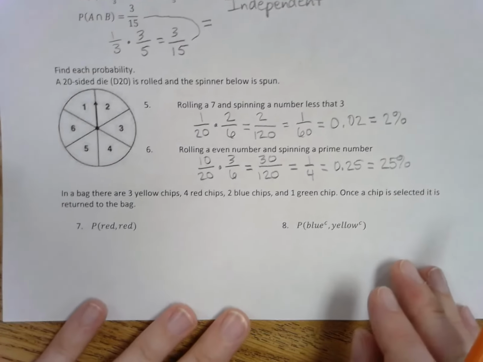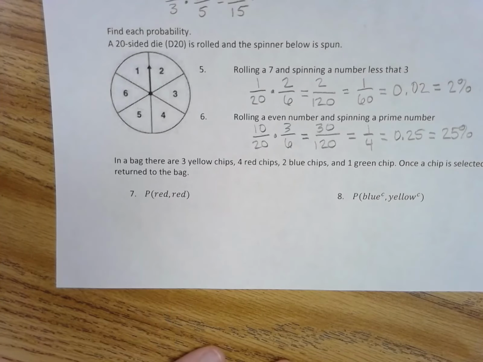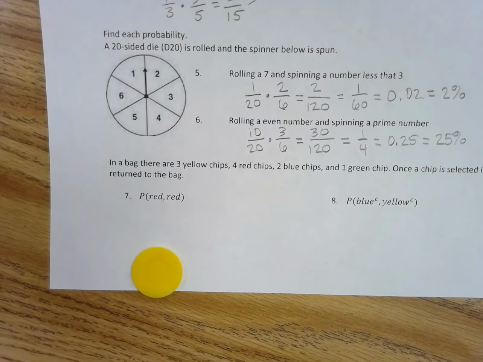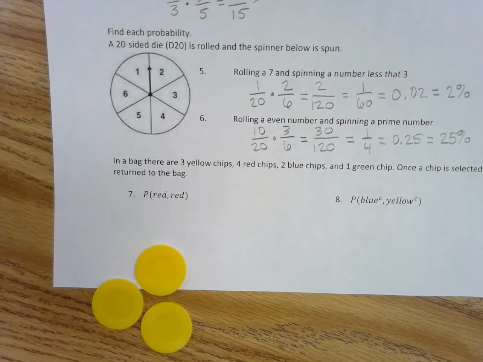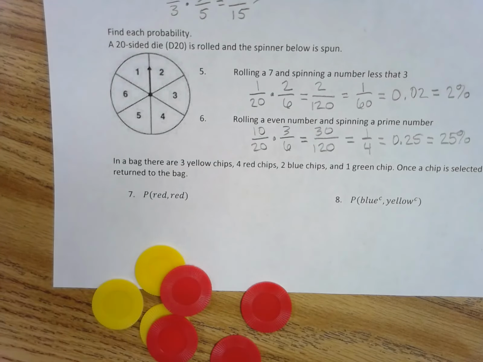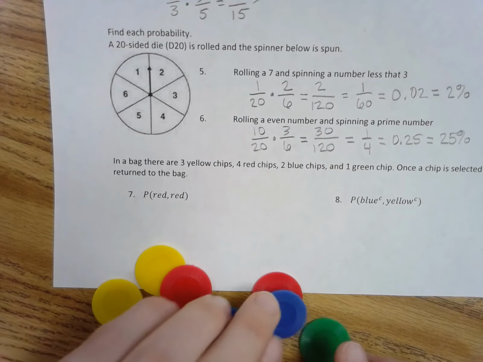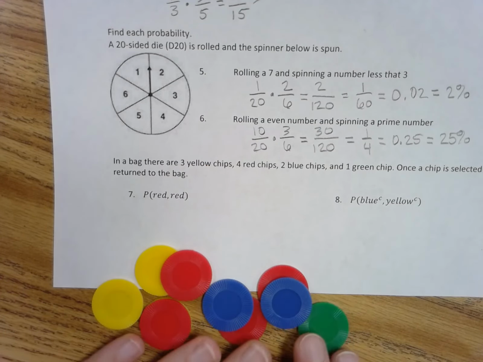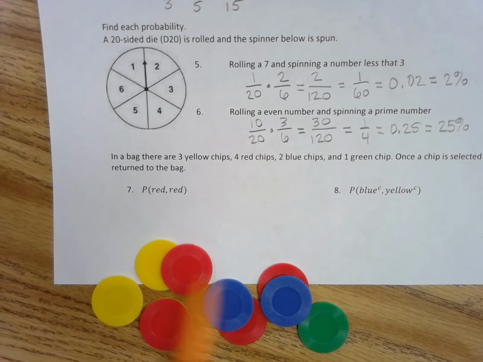Let's look now at example number 7. So in a bag there are 3 yellow chips. So here, 3 yellow chips. We have 4 red chips, 2 blue chips, and 1 green. So here is what we're working with for this probability. This is our universal set for our problem.